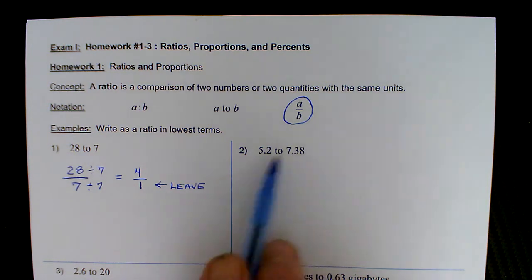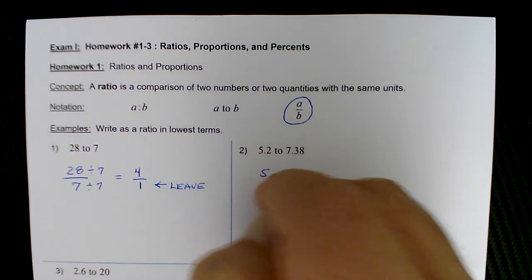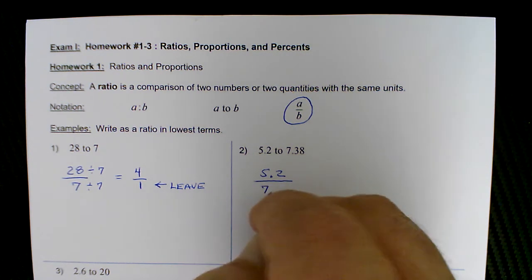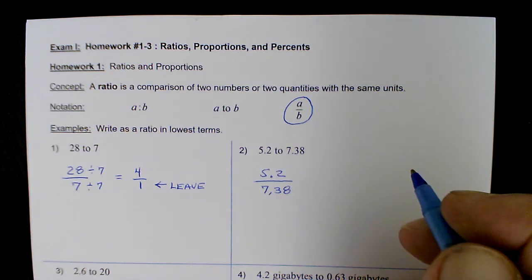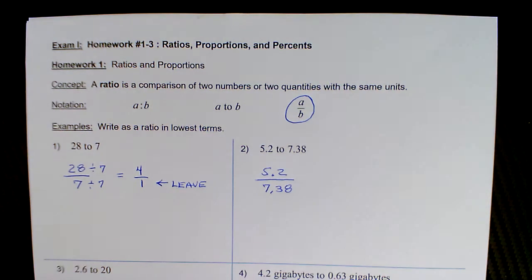So the second example, to set it up, first number in the numerator and second number in the denominator. So 5.2 over 7.38. Now, we can't have decimals mixed with fractions, so we have to somehow get rid of the decimals. And there's two ways to do it.